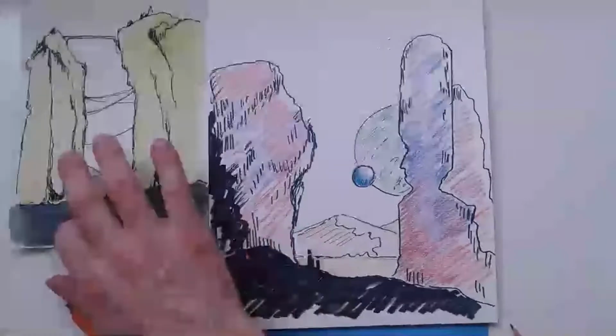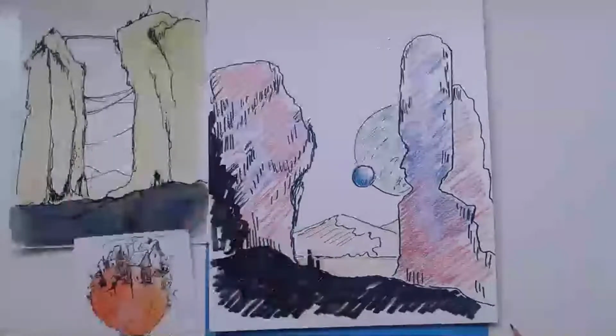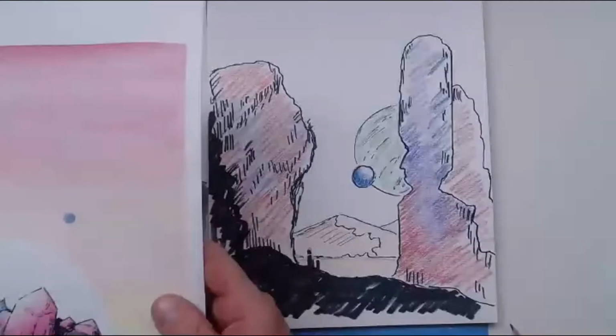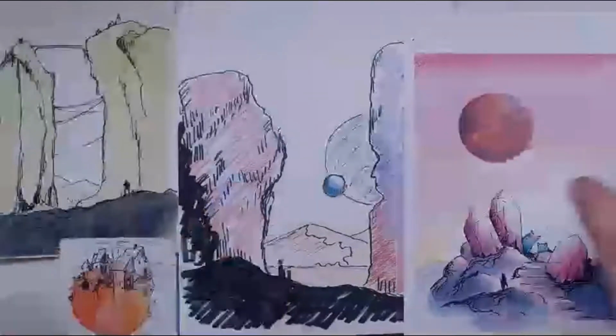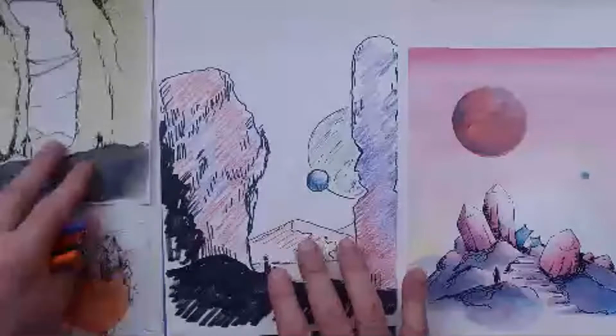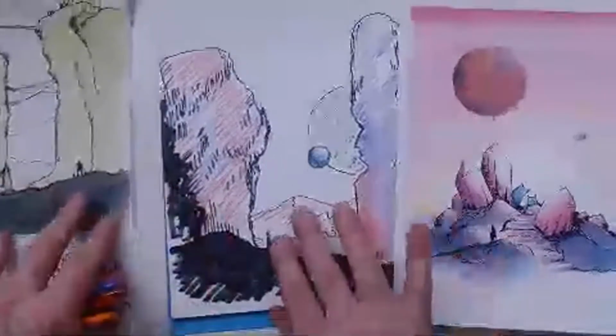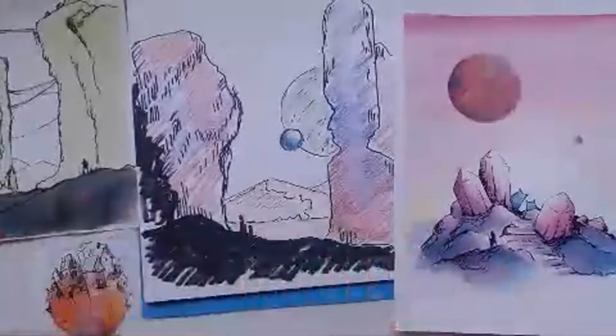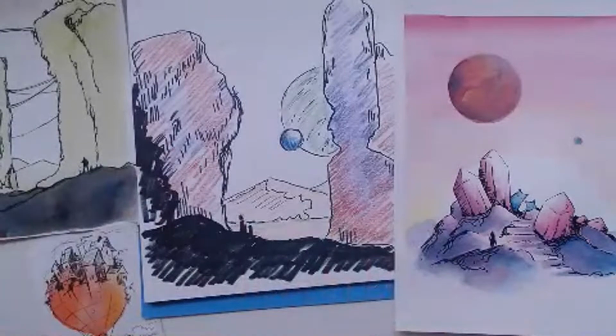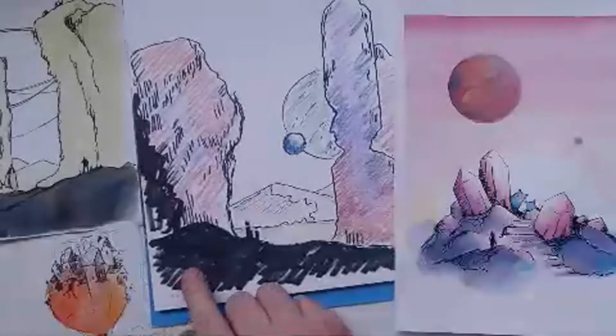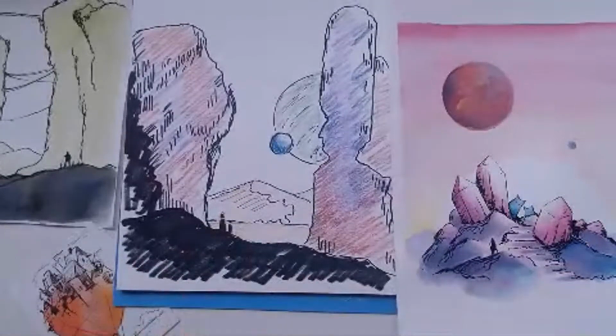I'll throw up a few more of my other examples here so you can see them. Looking for inspiration for stuff like this, one of the best places to look is if you have video games or books or television shows that are fantasy or science fiction.